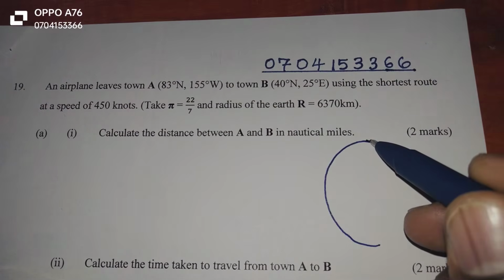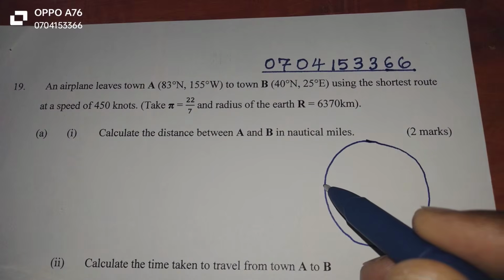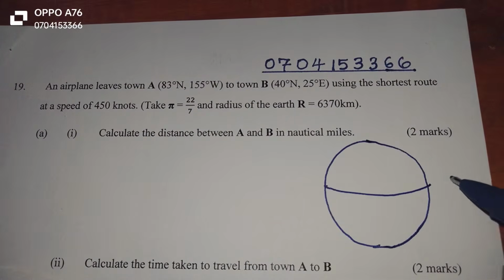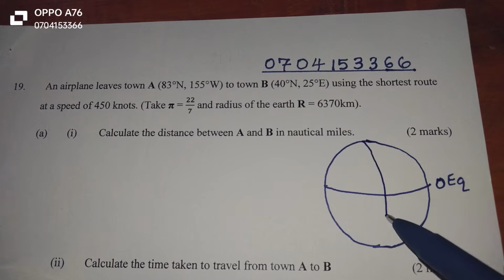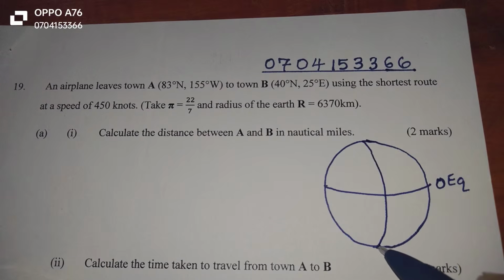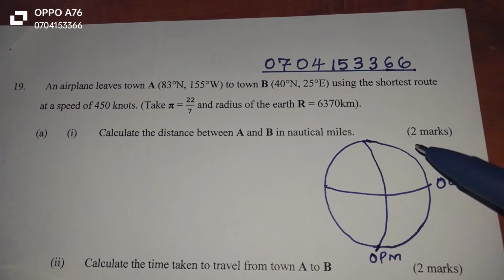Assuming this is the sphere of the Earth, then we will have 0 degrees equator. We will also have 0 degrees prime meridian.